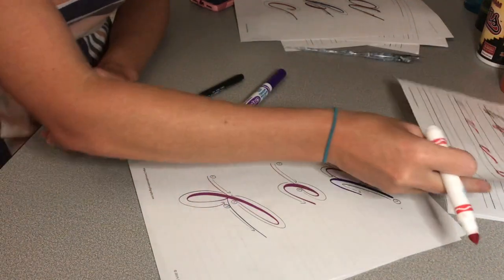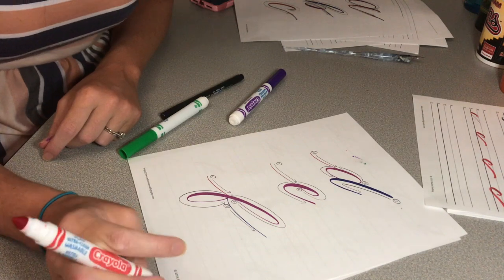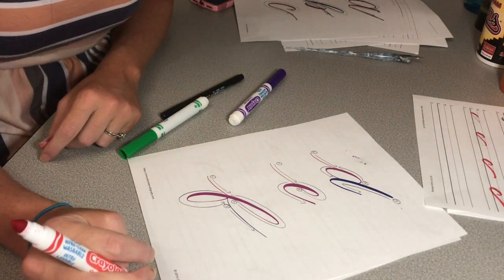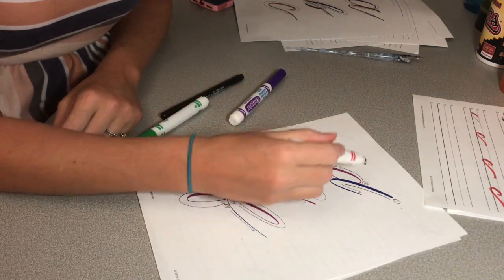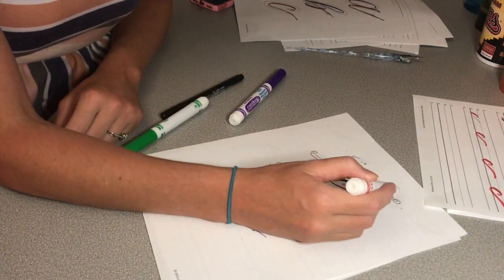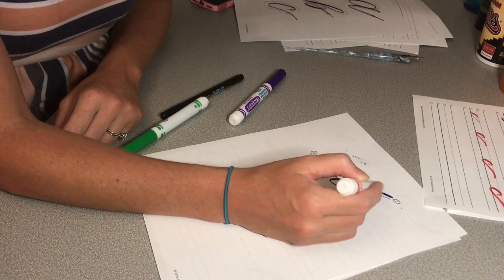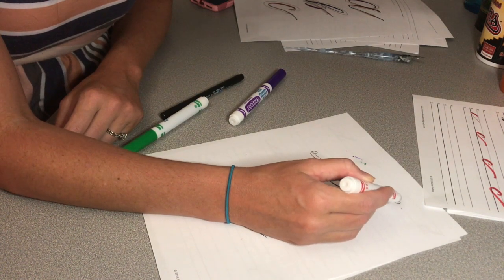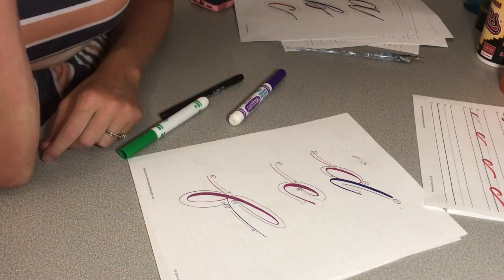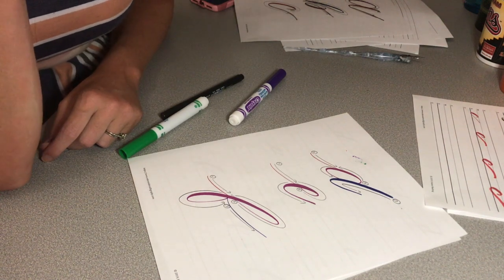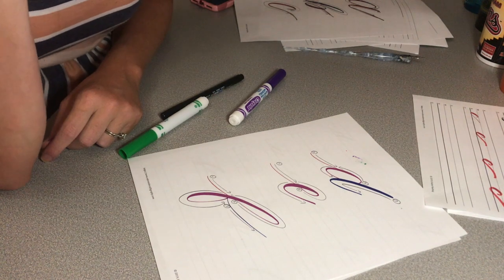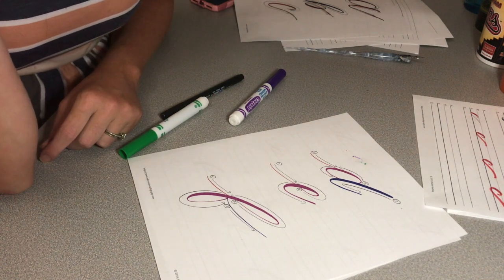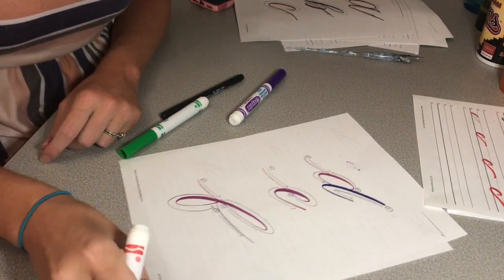Okay, so the next letters, D, E, and F. For D, you're doing your upstroke, your oval stroke, and then this isn't any particular kind of stroke. It looks like an underturn, but it's a long underturn. So you're picking up your pen 3 times. E, you pick up your pen 2 times. And for F, you're picking up your pen 3 times.